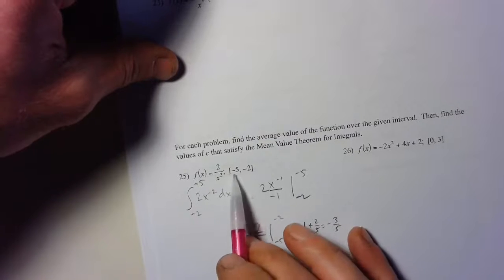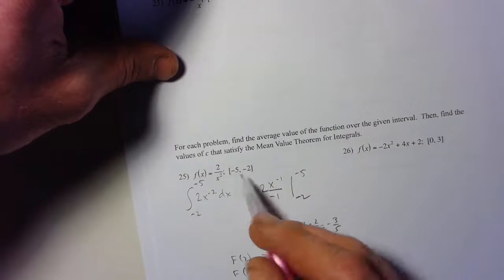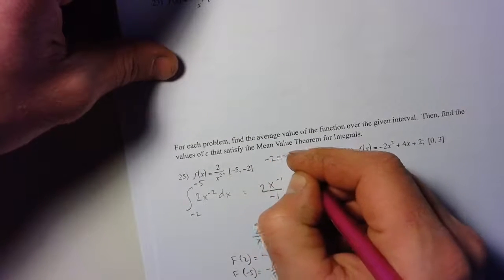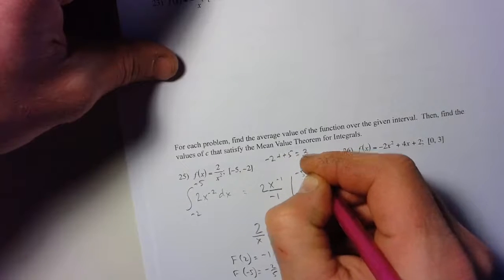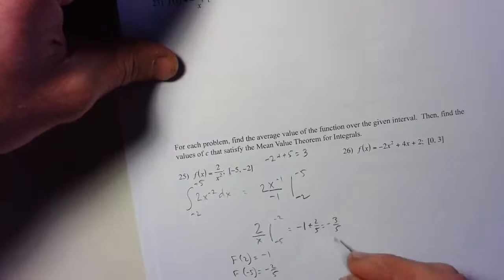Now, how long is the interval? Let's see, negative 2 minus negative 5 has a length of 3, so I'm going to take that and divide by 3, which gives me negative 1/5. Okay, so that's the average value.